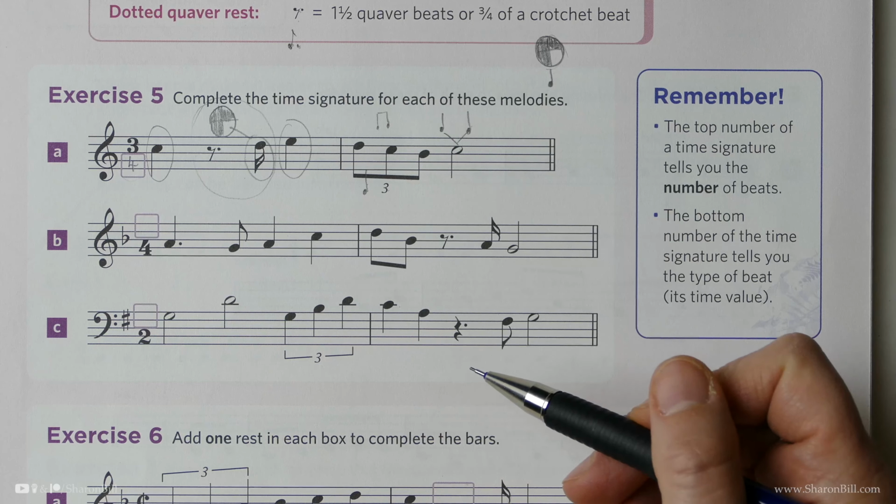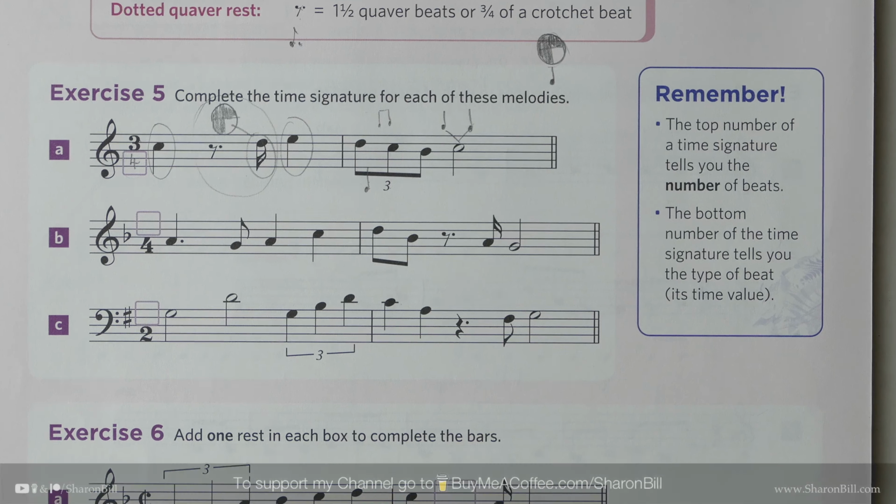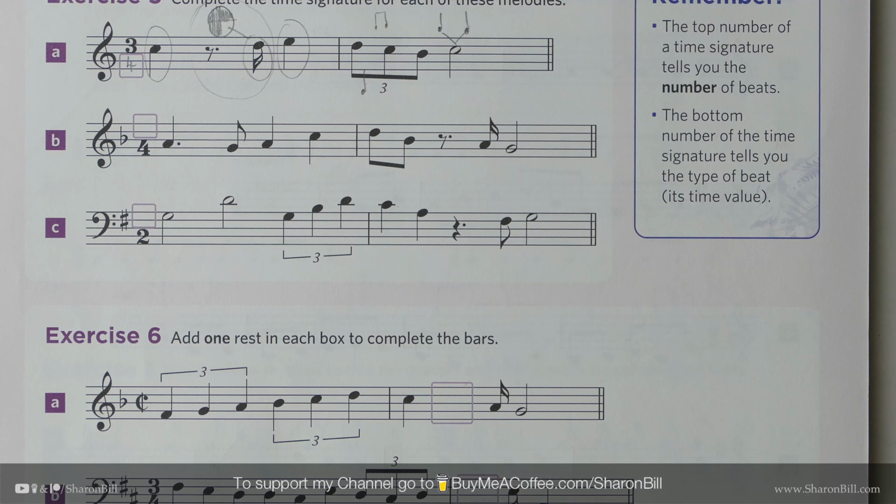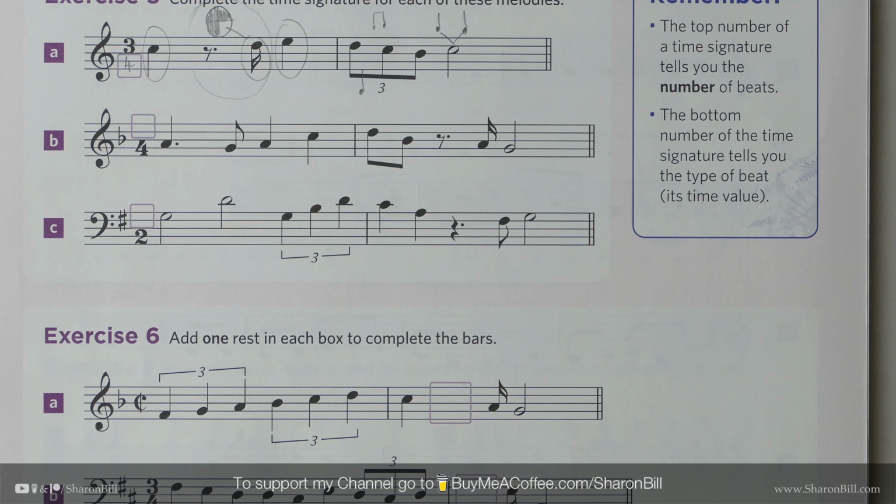So that's correct. So perhaps now you feel you can just try these next two. Just have a go, press pause and try. Always work in pencil, and then it doesn't matter if you go wrong, you can just erase it out and have another go. You will learn much more thoroughly by just having a go.